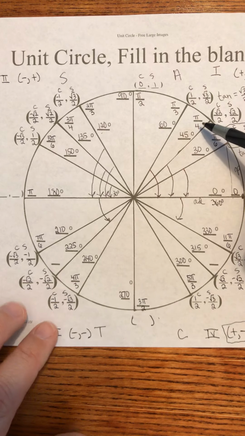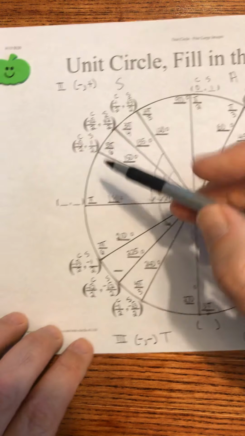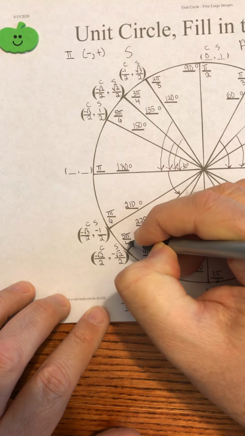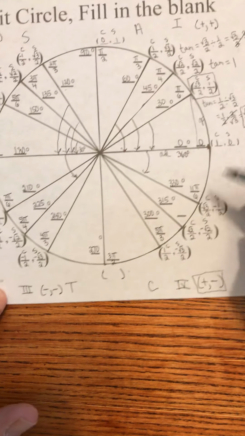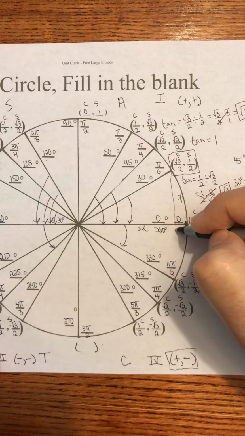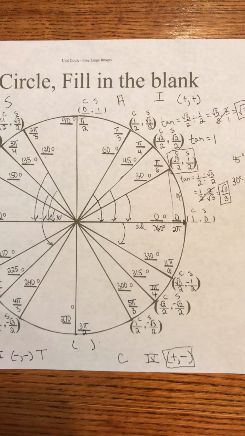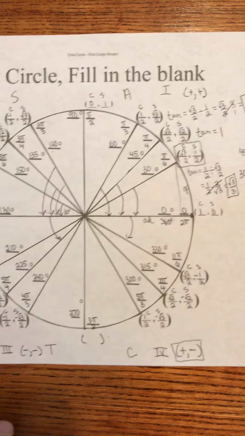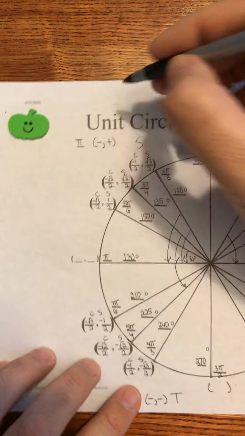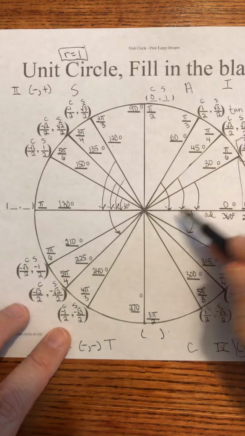Those are just multiples of pi over 4. 1 pi over 4, 2 pi over 4, 3 pi over 4, 4 pi over 4, 5 pi over 4, 6 pi over 4, 7 pi over 4, and then 8 pi over 4, which reduces to 2 pi. The only thing that's left are these not in quadrants. And remember, in a unit circle, radius equals 1. That's important. Radius is 1.